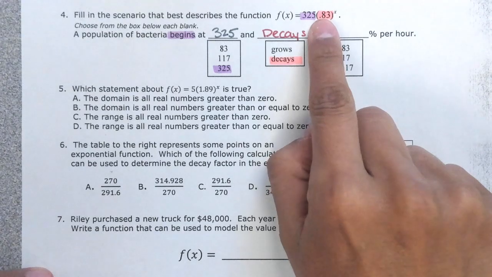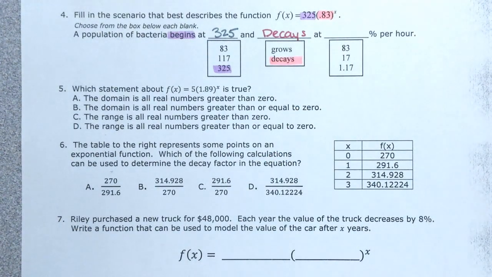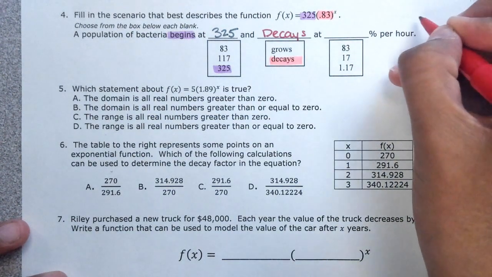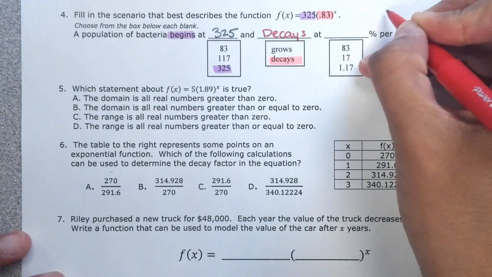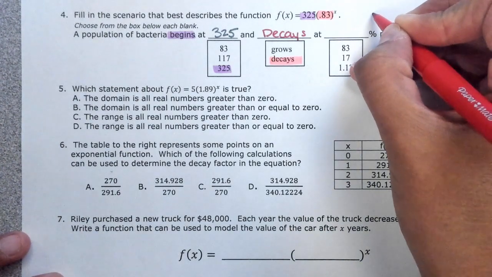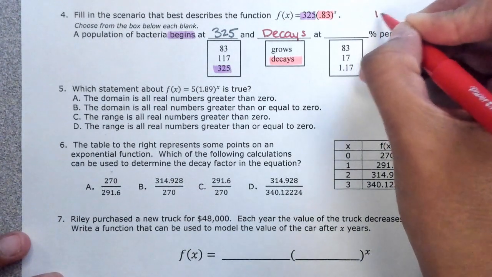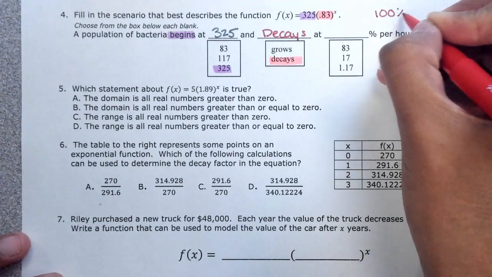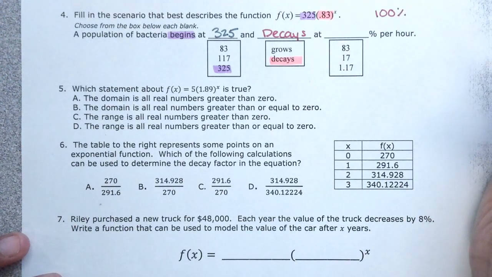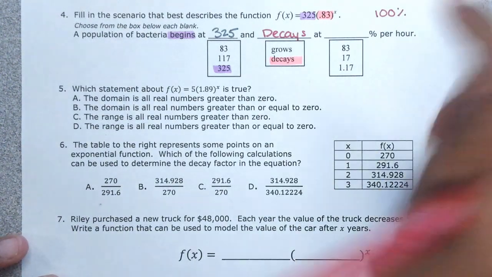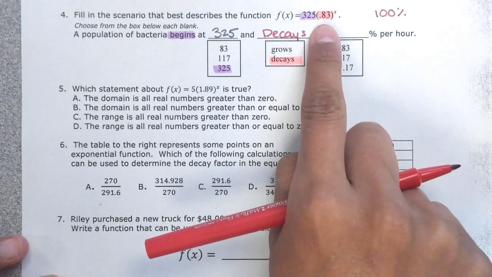So this is not the percent. I figure out the percent by subtracting from 1, because remember, we always have one whole dollar or one whole pizza. So if I have one whole pizza, I have 100% of a pizza. But now I have 0.83 of a pizza.